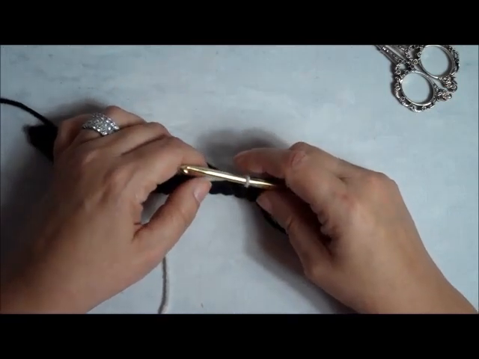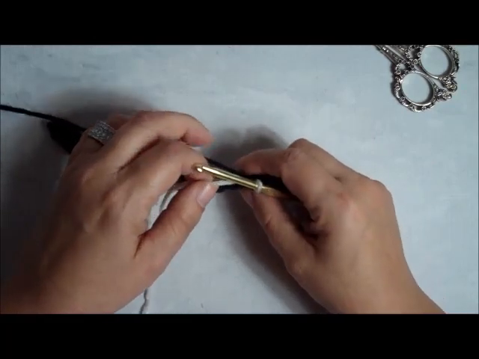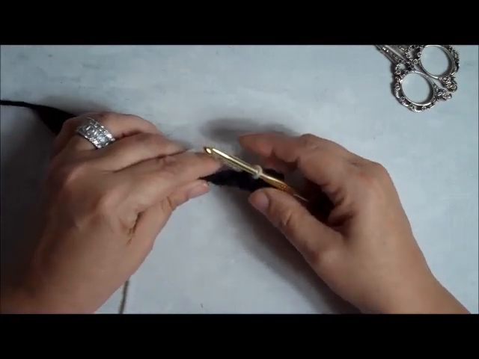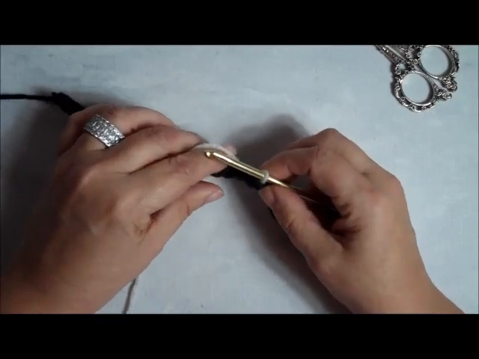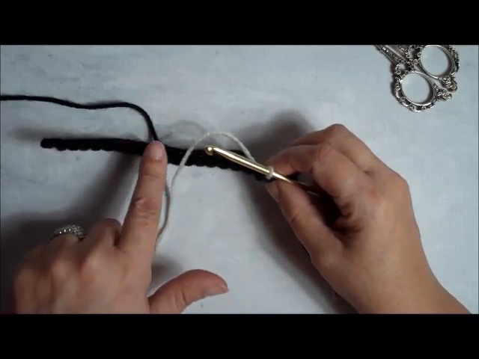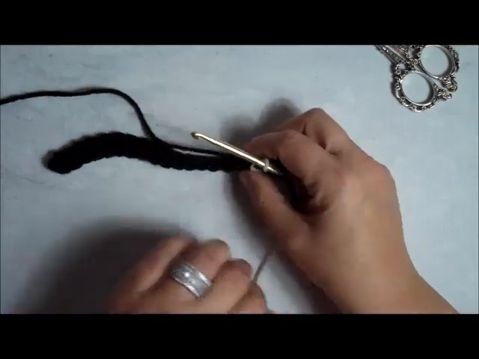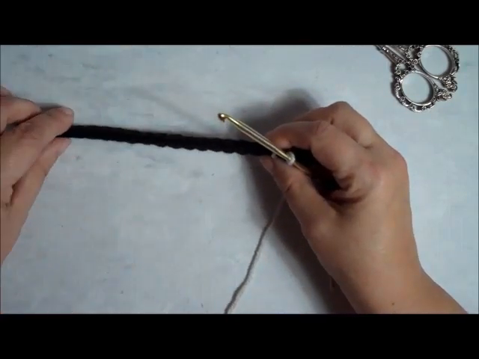And now we will single crochet our 14 in the white. What this means is we have to carry this black yarn on top of our stitches. It's a little hard to see here, but the black yarn is laying right on top of the stitches.